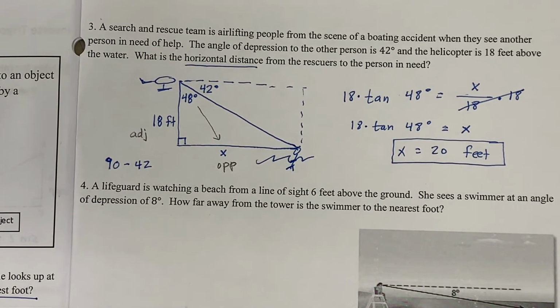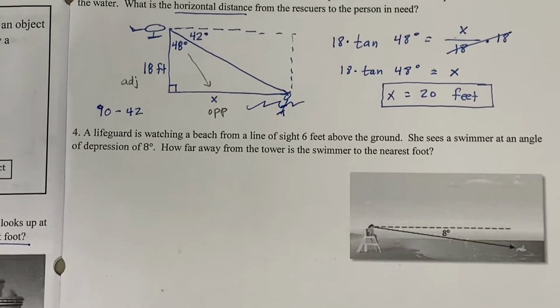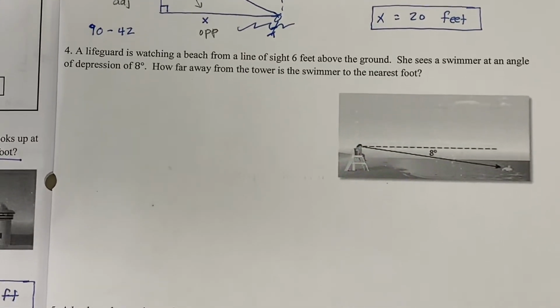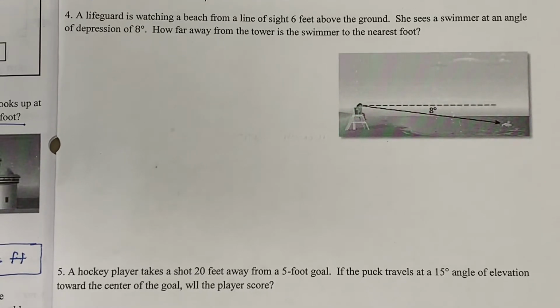Okay, I would like for you to pause the video and attempt problem number 4. When you are finished, hit play and we'll go through it together. So problem number 4, a lifeguard is watching a beach from a line of sight 6 feet above the ground. She sees a swimmer at an angle of depression of 8 degrees. How far from the tower is the swimmer to the nearest foot?